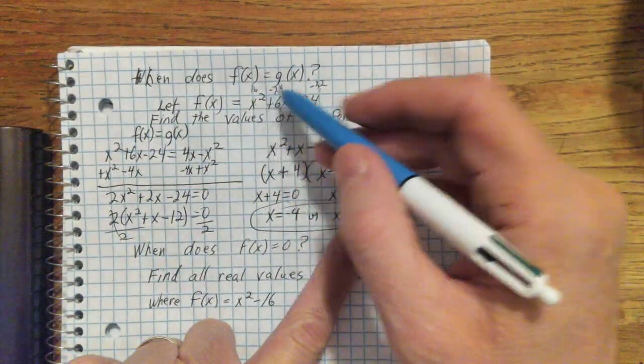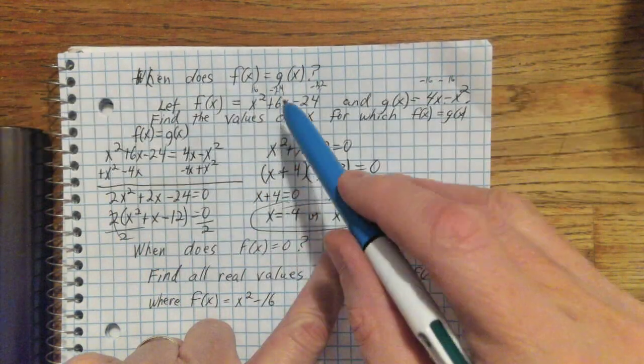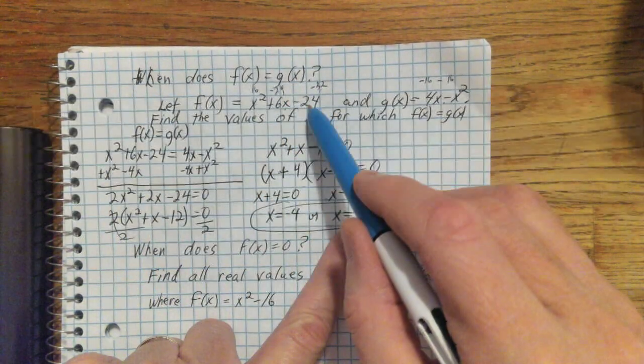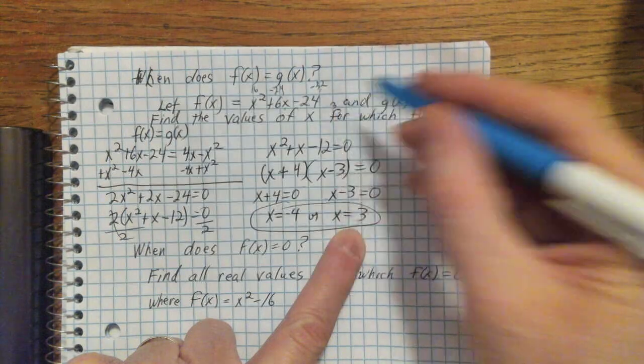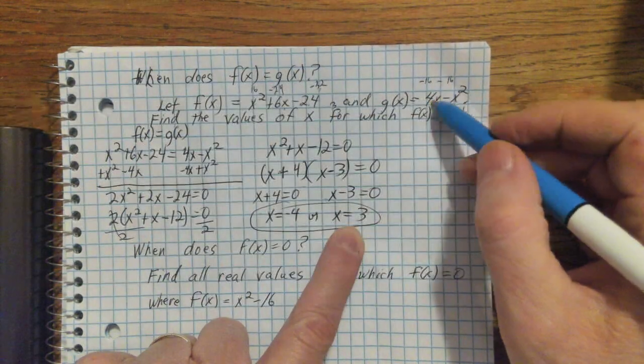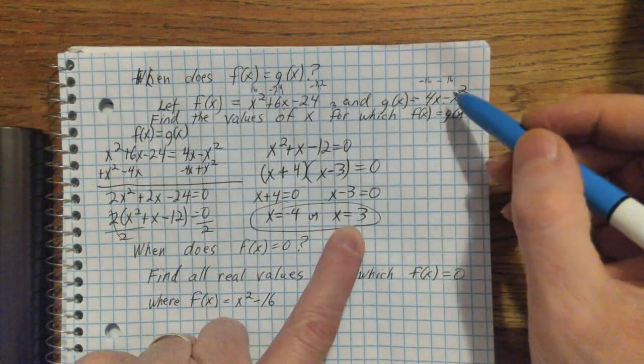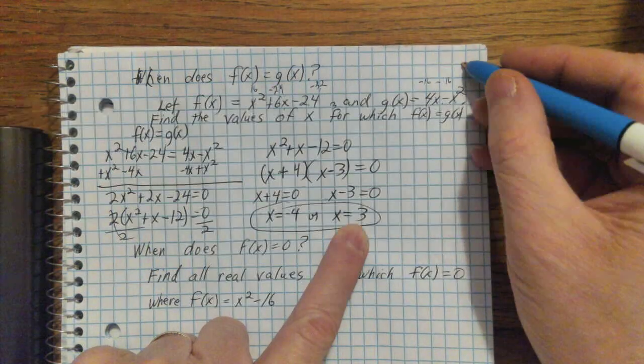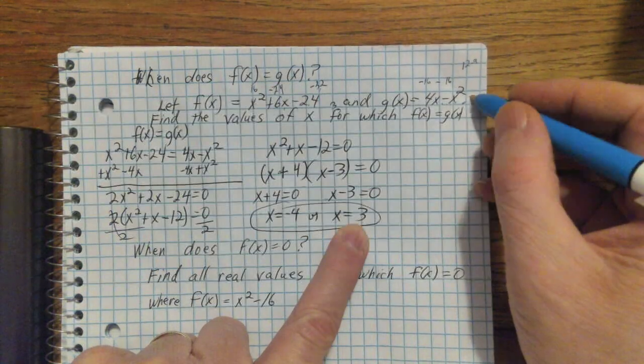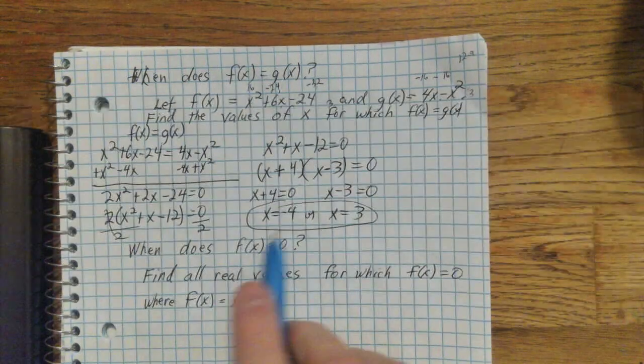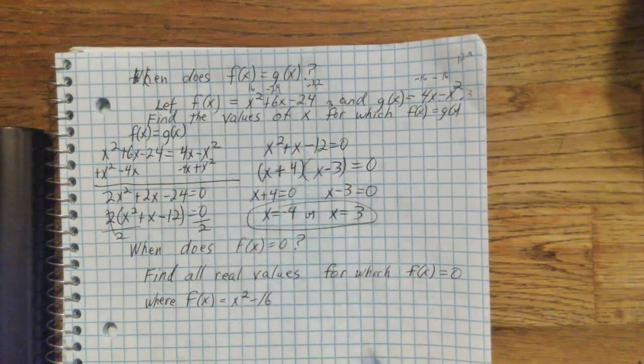And if I check for 3, that's 9. Plus 18 is 27. 27 minus 24 is 3. If I check this, 4 times 3 is 12. Minus 3 times 3 is 9. 12 minus 9 is 3 as well. So we got two values here that make f of x equal g of x.